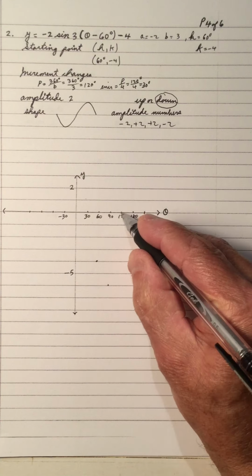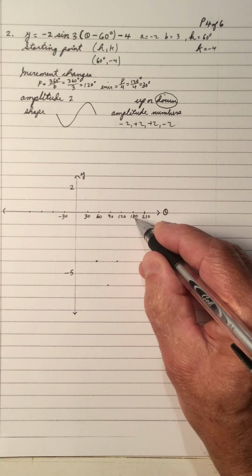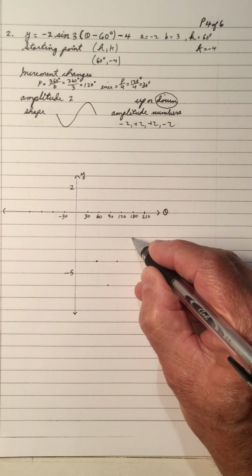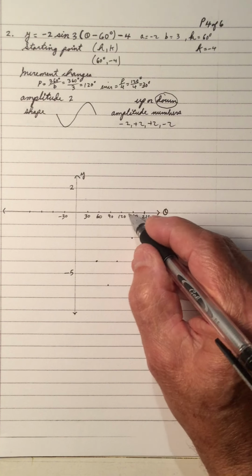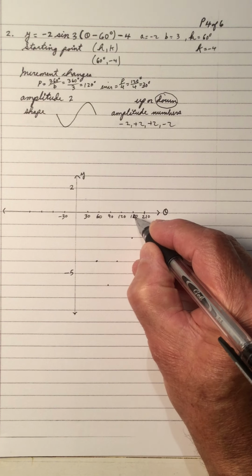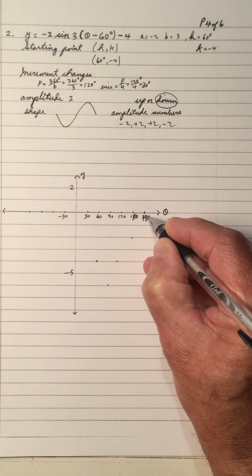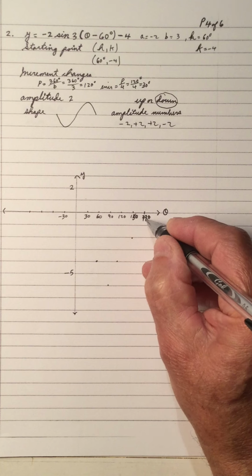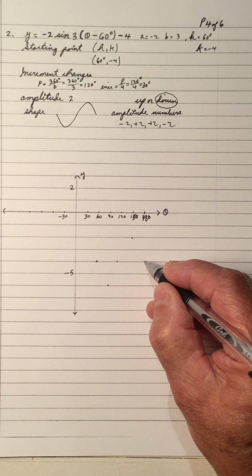And then to 120, it goes up 2, back to the middle. And then at 180, it goes up 2 again. So it goes to here. And at 210, oh, look what I got. I just noticed it. I always make those little errors. 120 plus 30 is 150, plus 180. So 150 and 180 is down 2 again, so it's here.